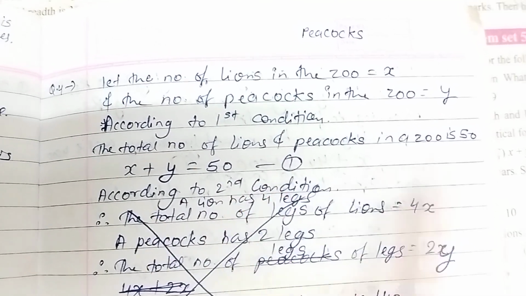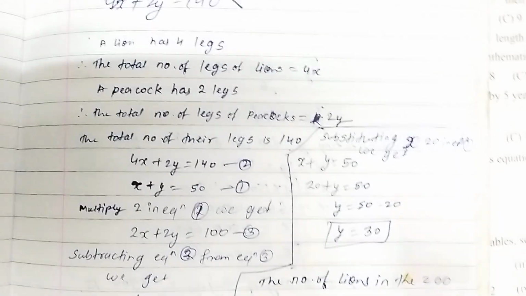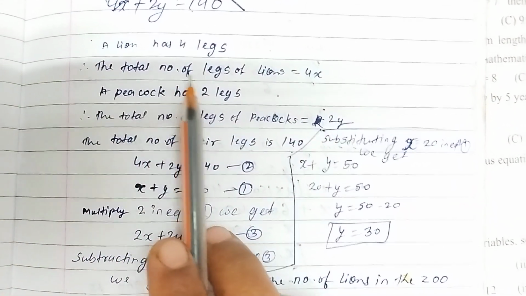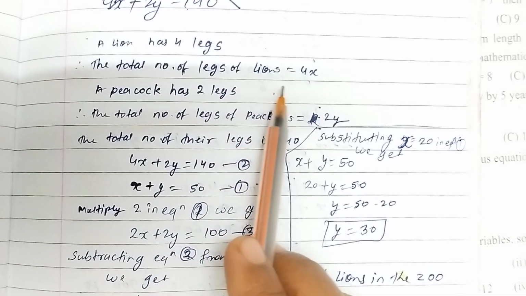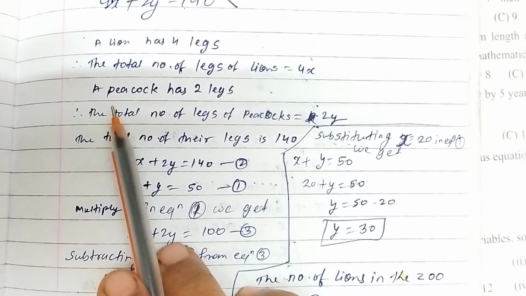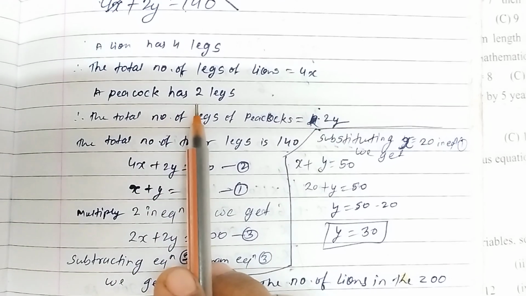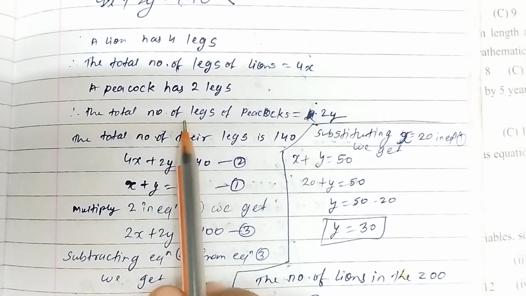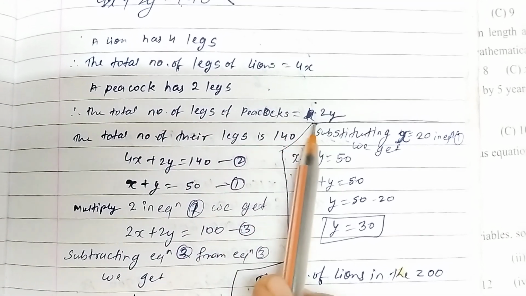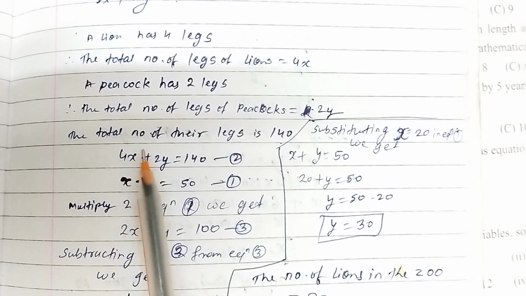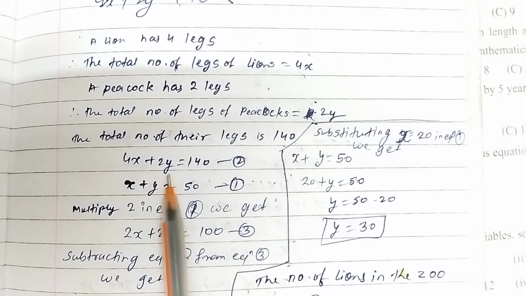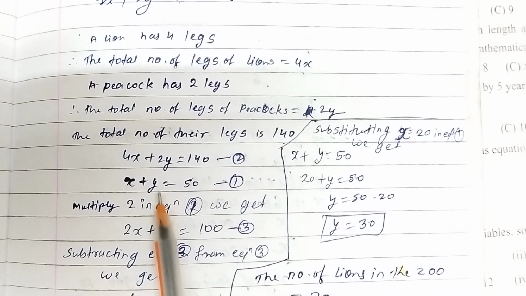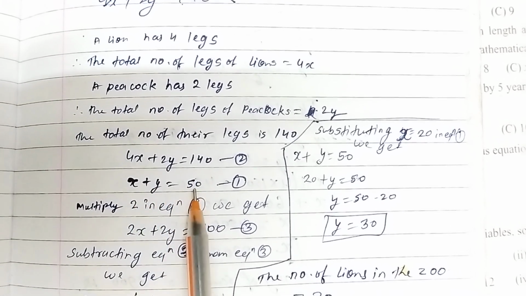Now according to the second condition, a lion has 4 legs, so the total number of legs of lions is equal to 4x. And a peacock has 2 legs, so the total number of legs of peacocks is equal to 2y. The total number of their legs is 140, so 4x plus 2y is equal to 140. कंडीशन 1 क्या आएंगे, x plus y is equal to 50.